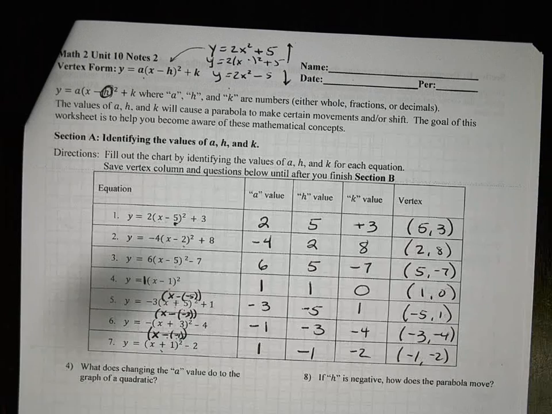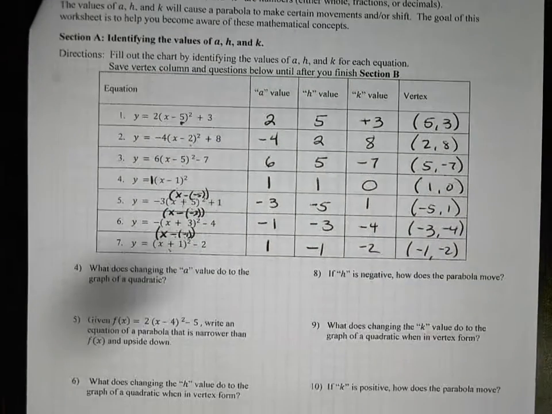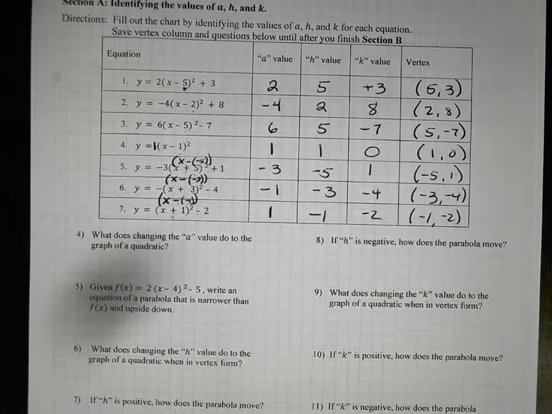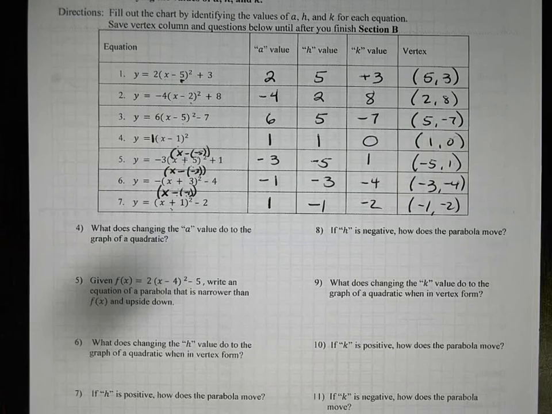Okay? All right. So, using this information, what I'd like you to try and do is answer questions 4 through 11. Just 4 through 11 right now. I'll give you some time.